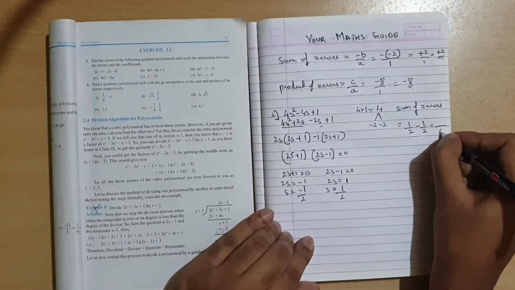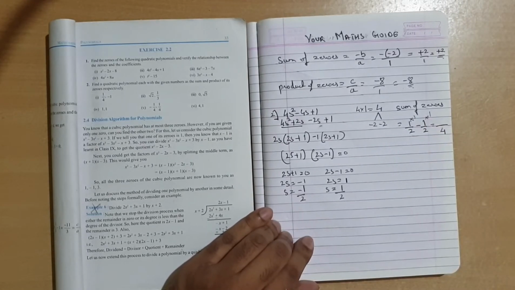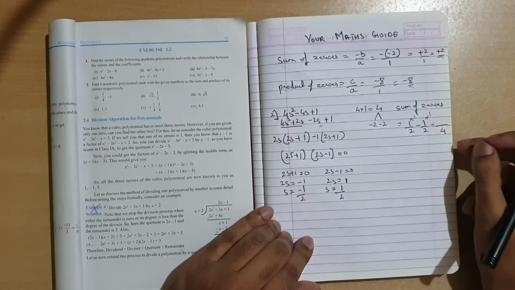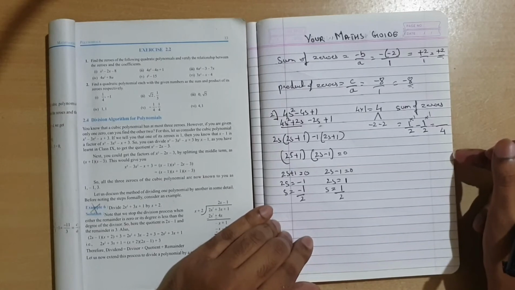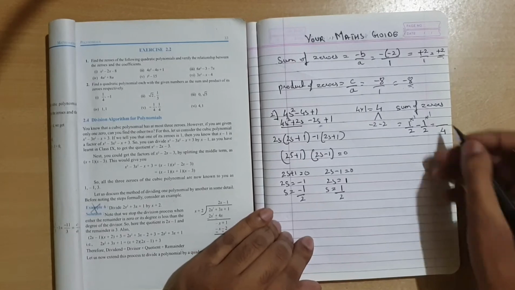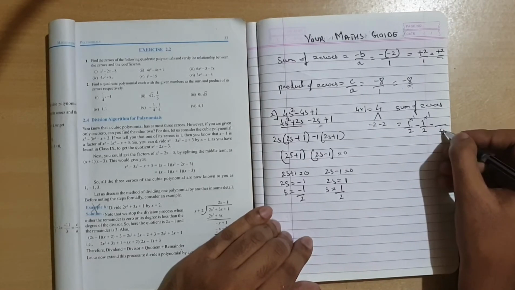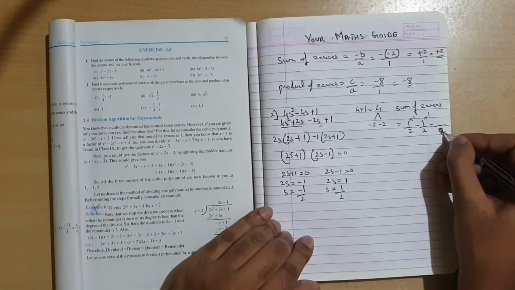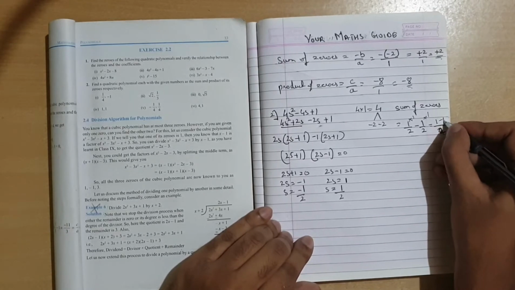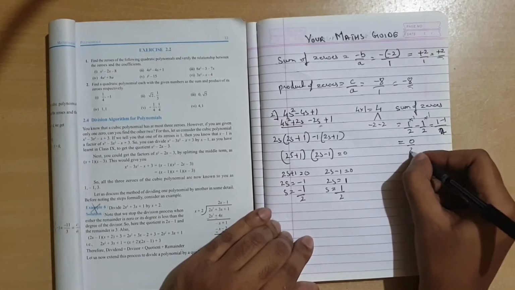So the LCM will be 4 to 1 into 1. It will be 2, sorry, 2 1 minus 1, that will be 0 by 2.